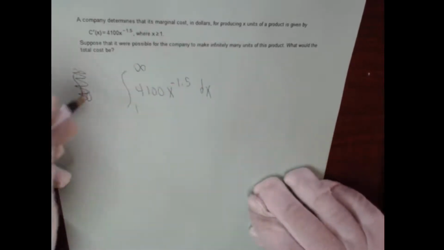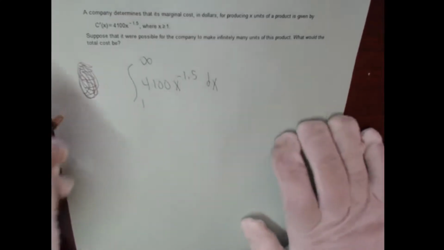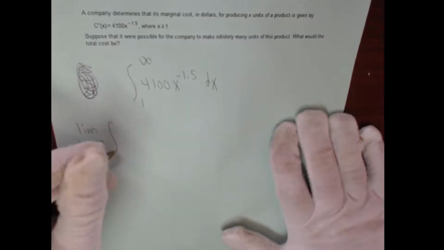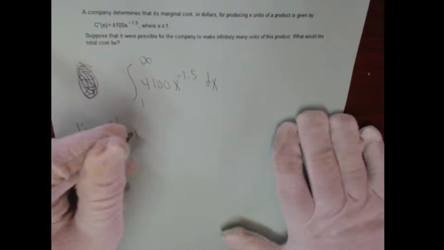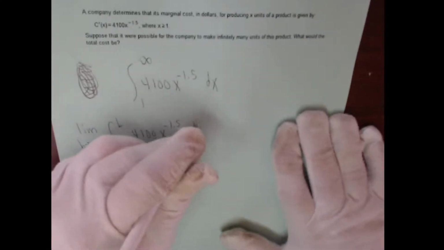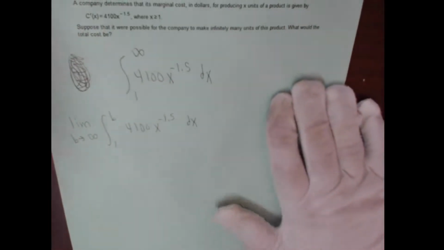And so there is our setup. That's our setup for doing this problem. And like the past examples, we can replace that with the limit as b goes to infinity of the integral from 1 to b of 4100 x to the negative 1.5 dx. Happy, happy, happy. Now we're just ready to take the integral.